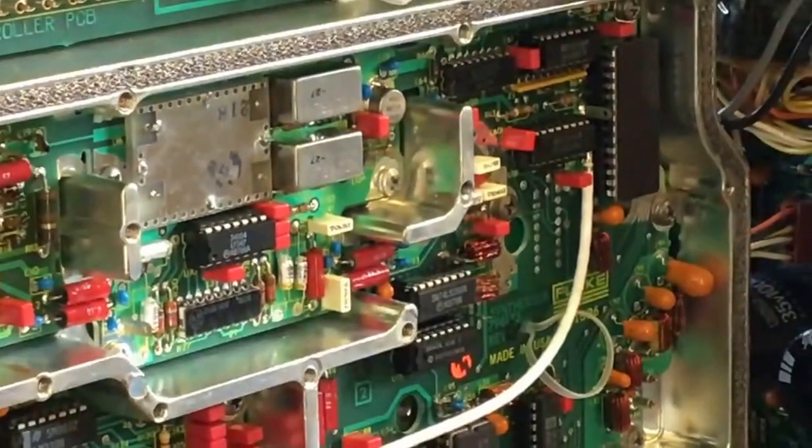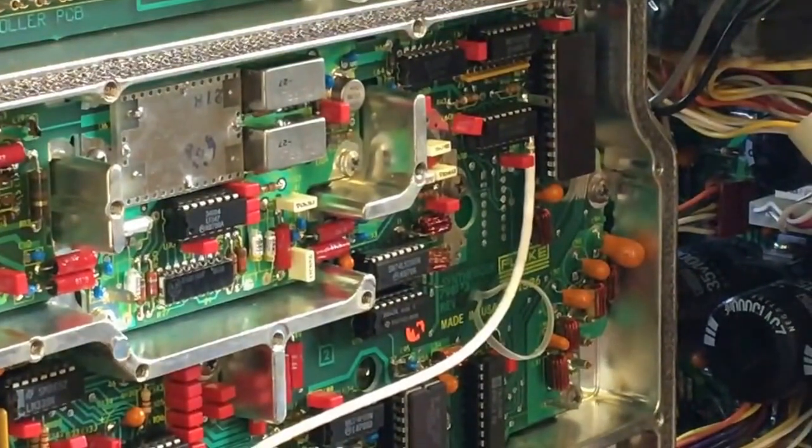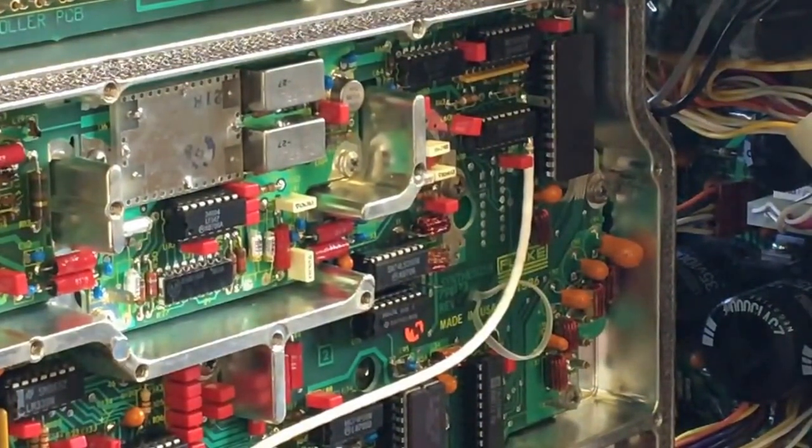Right, so now those parts have arrived, I can actually put them in. I'm only going to do one thing at a time. I've got various parts in case I needed them because I wasn't sure about them.